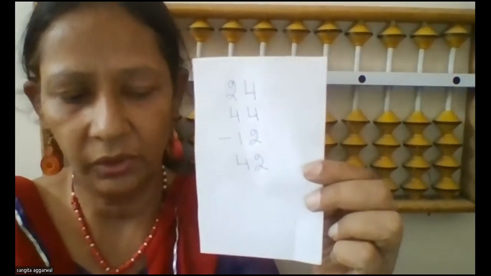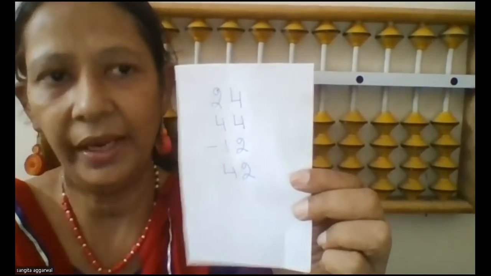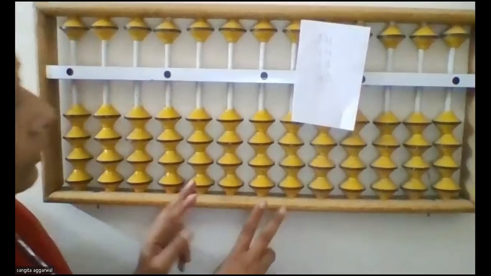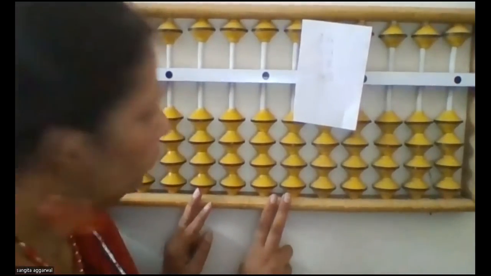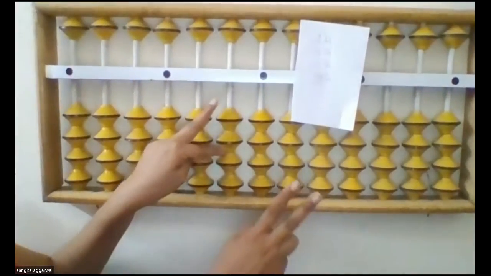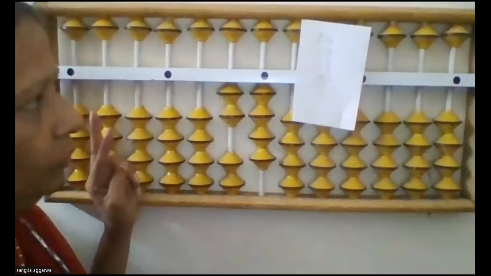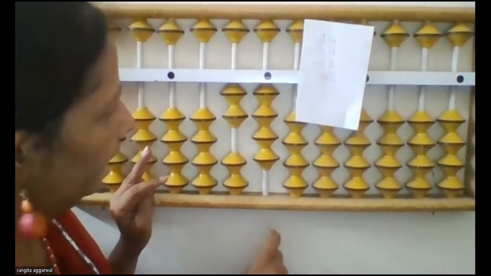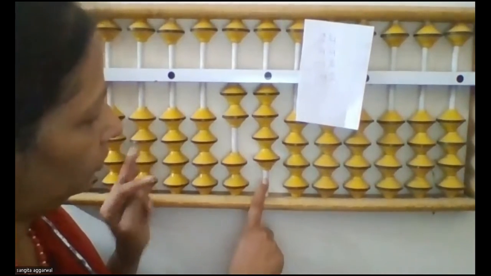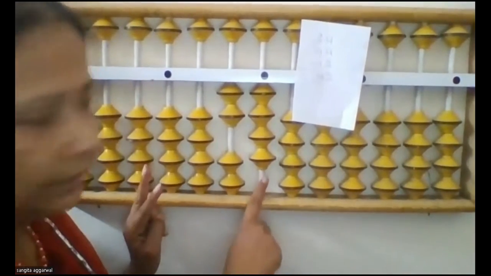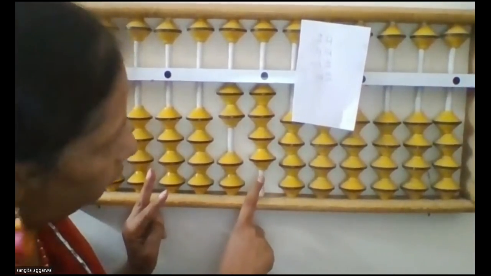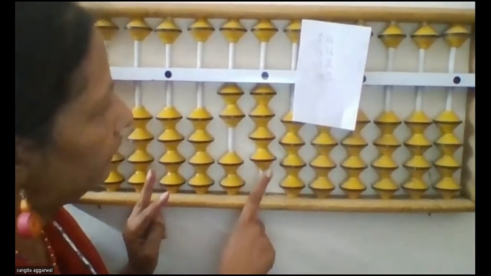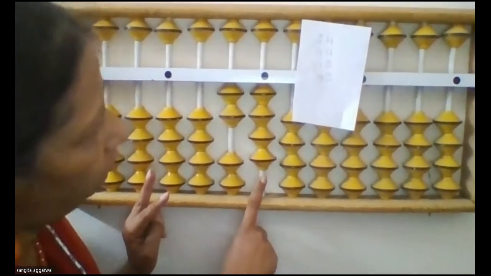Now you look at this question. I'm going to solve this question on my abacus. My question is 24. So this is 24. Now you have to do add 44 here. To add 4, because you can see here beads are not left, you will use the formula add 4 is equal to add 5 minus 1.